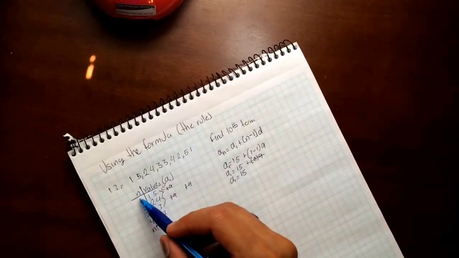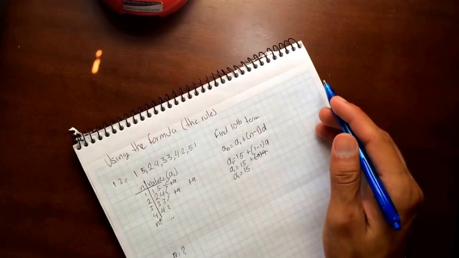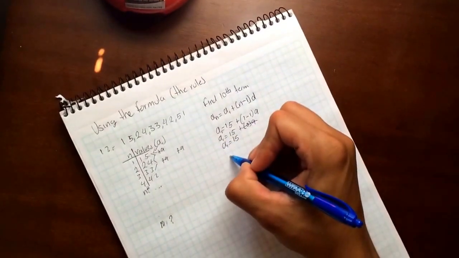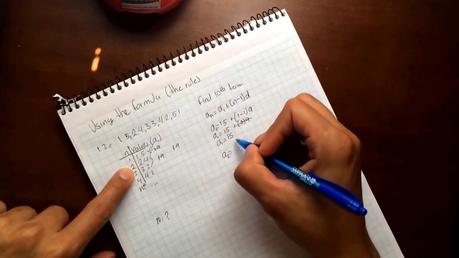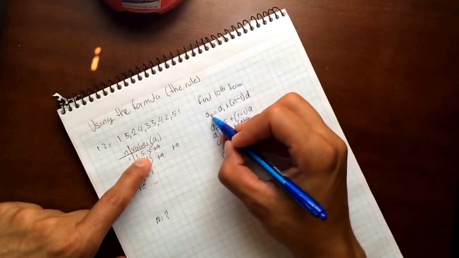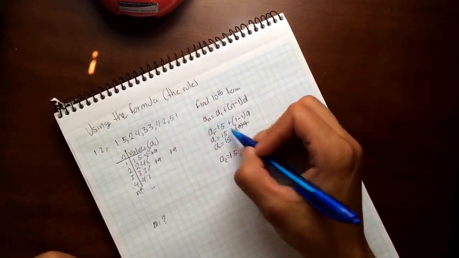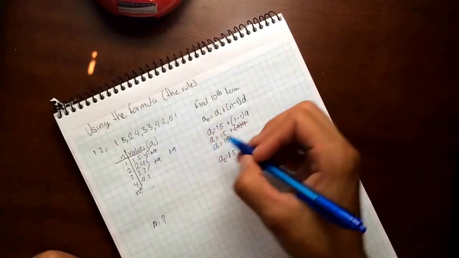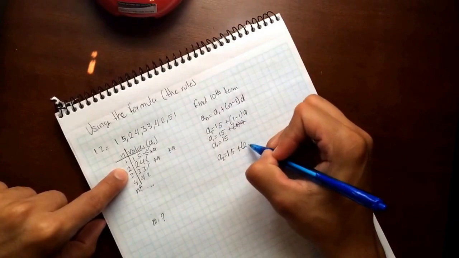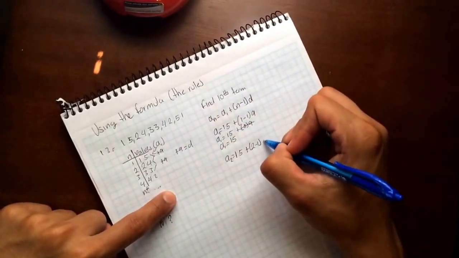A sub 1, which is this one, equals 15. So that works. That means you substituted correctly. Let's see if it works with the second one. So we're going to do a sub 2 equals a1, which is 15. We're using the same one because that one doesn't change. We're only changing the letter. When you see a number, we don't change the number. They stay the same. So a1 is 15, plus 2, because n right here is 2, that's what we're using. 2 minus 1 times d, and d is 9. That's the common difference.